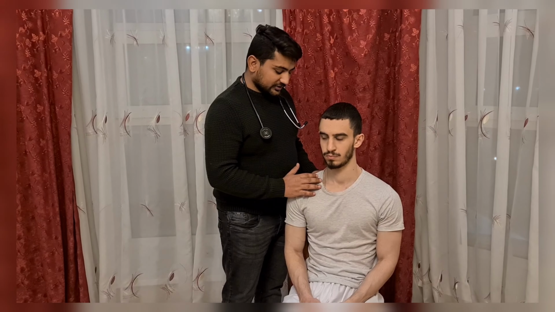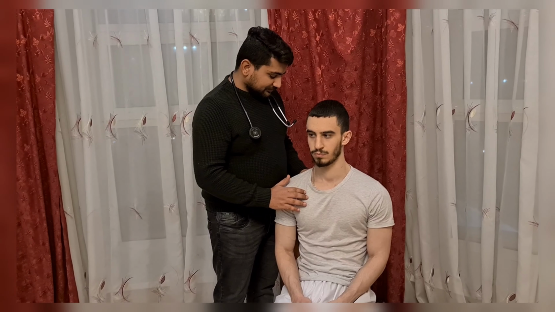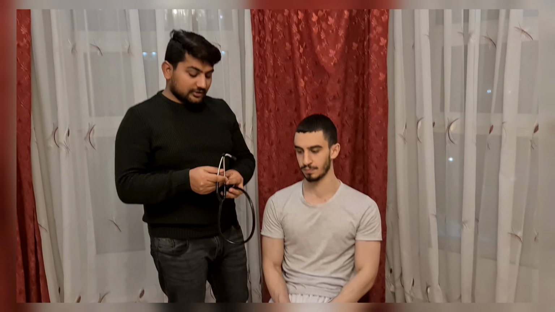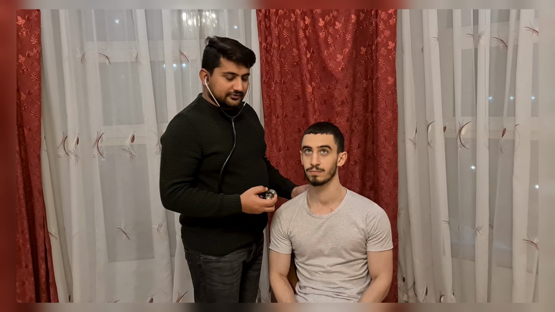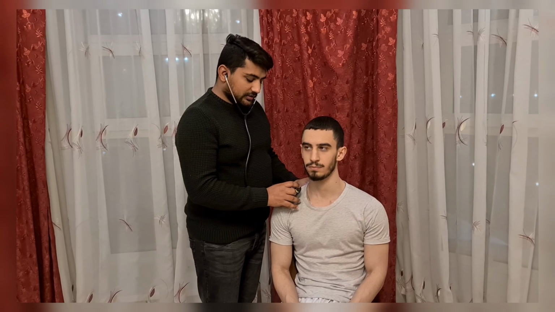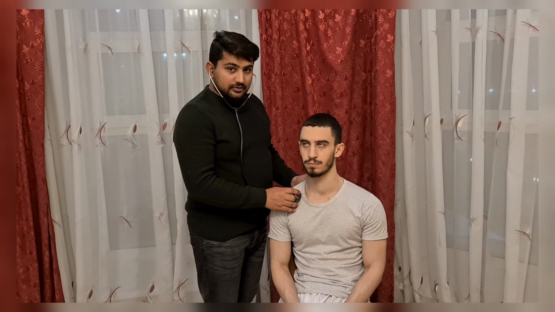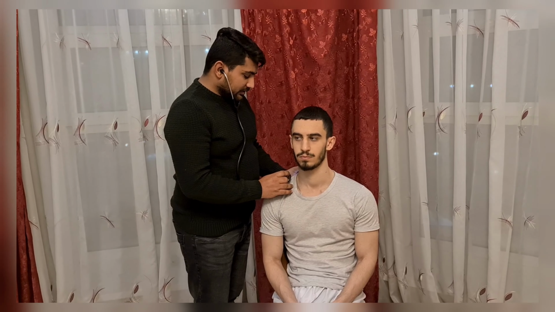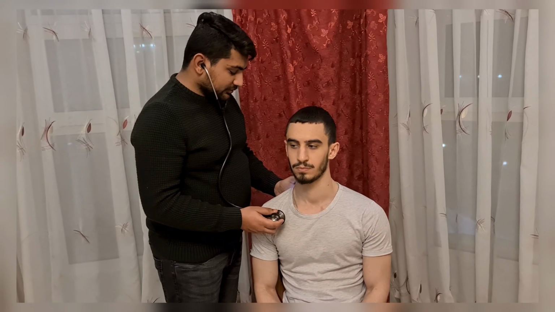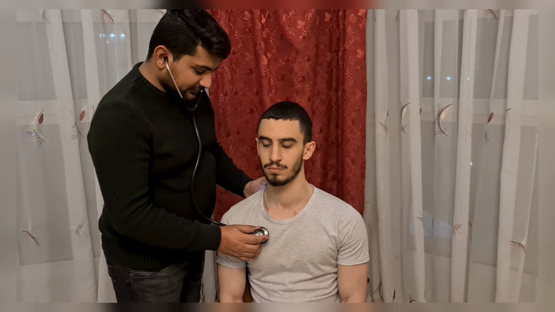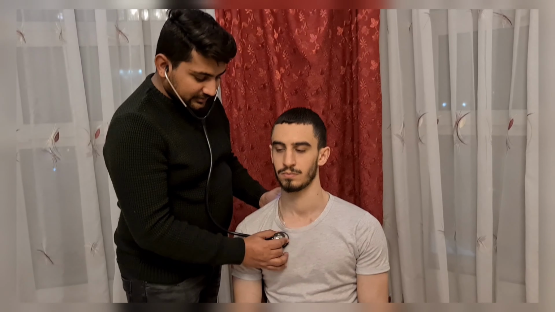First intercostal space. Okay, so we will use now the stethoscope. For the auscultation, we will use the stethoscope, and we will start from the apex, from this area, or the top of the lung. And after this, we will do the second intercostal interval by the parasternal line.